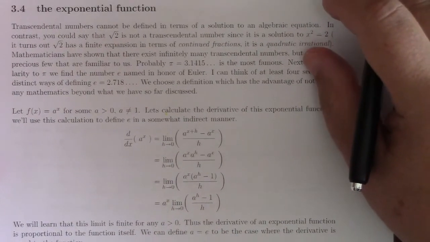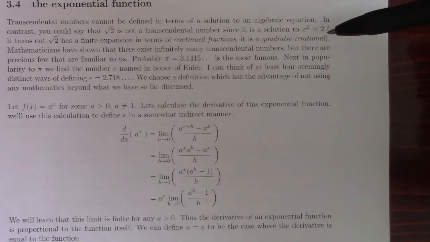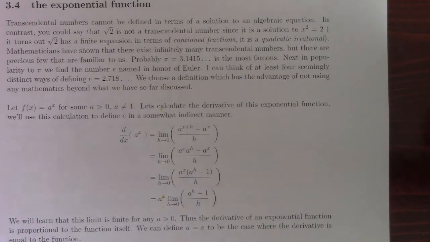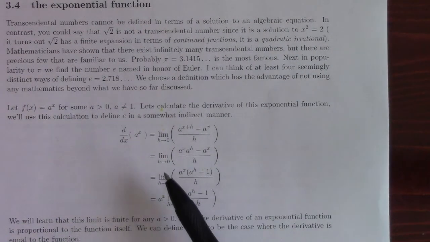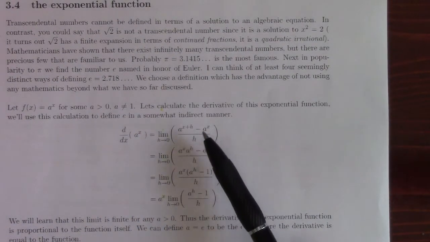Okay, so the exponential function. We talked about the exponential function before, and essentially the issue is how do you define e. e is named e in honor of Euler. So here's how to calculate the derivative of a to the x in a somewhat sneaky way.